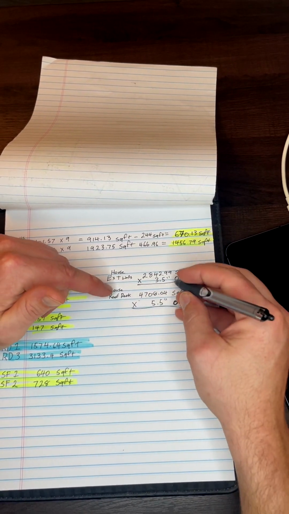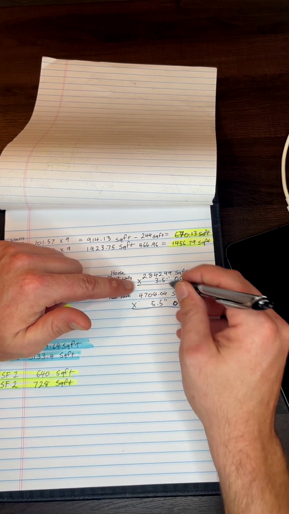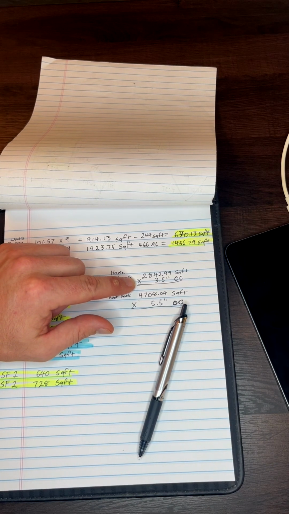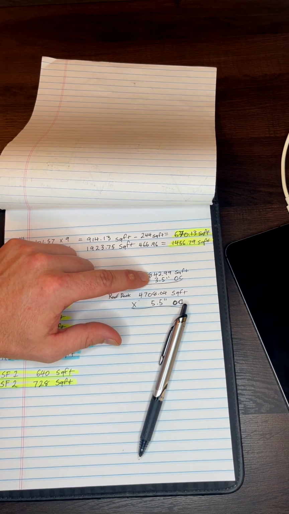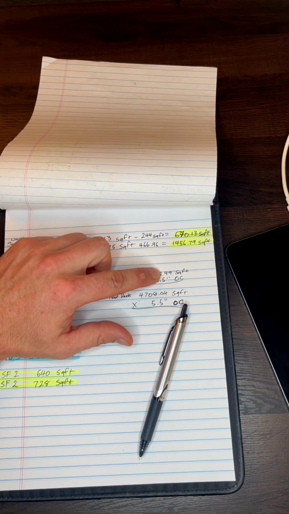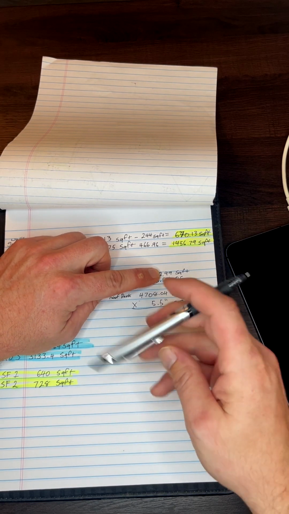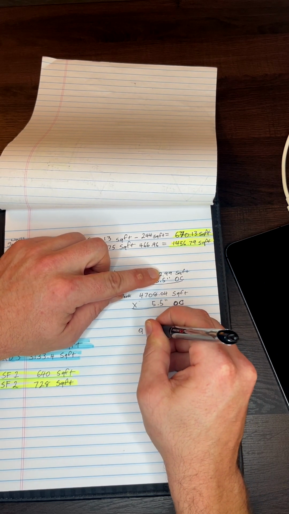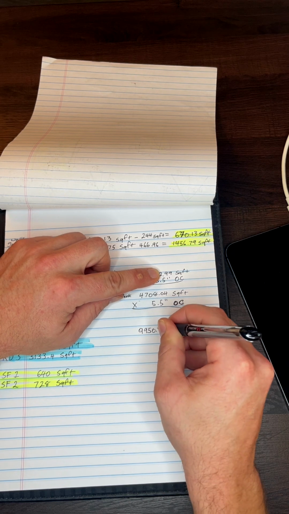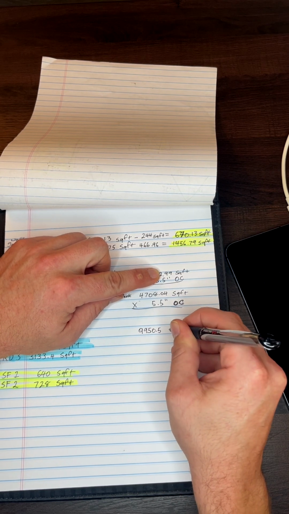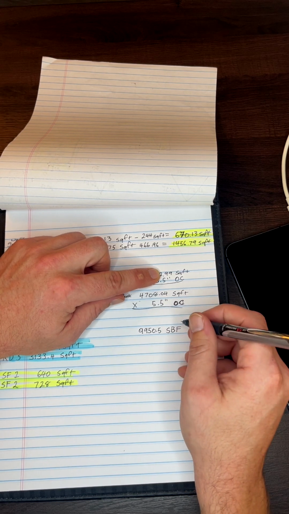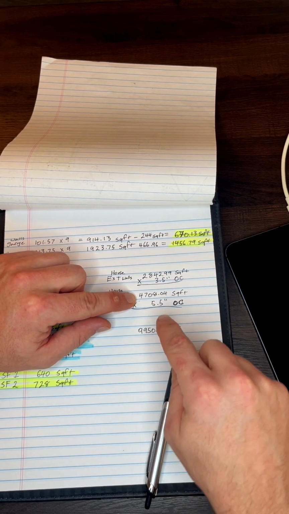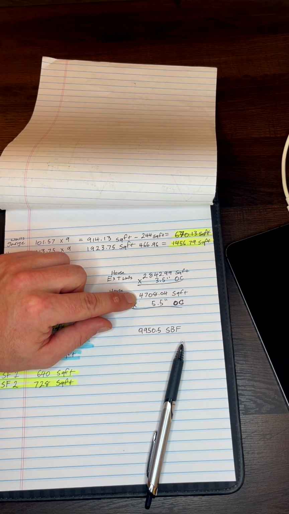So I kind of wrote this too close together, so I'm just going to write this one down here. So we've got 2842.99 times 3.5 equals 9,950.5 square board feet. Square board feet is three-dimensional, okay? And now we're going to multiply this square footage by 5.5.